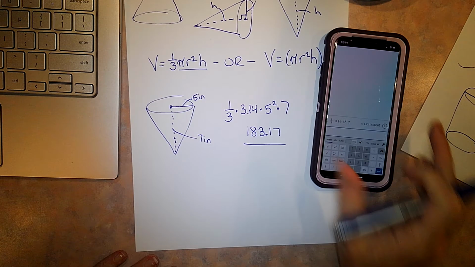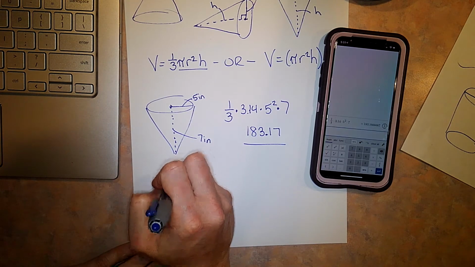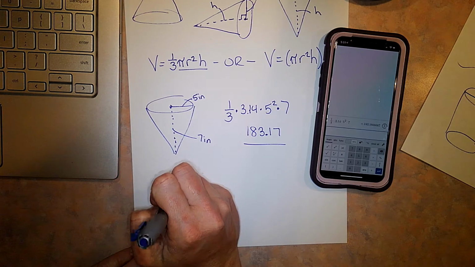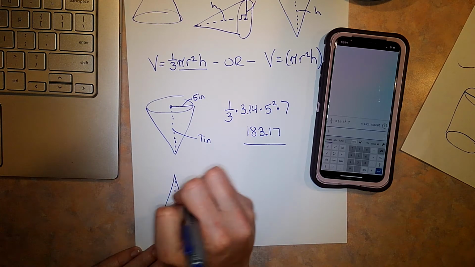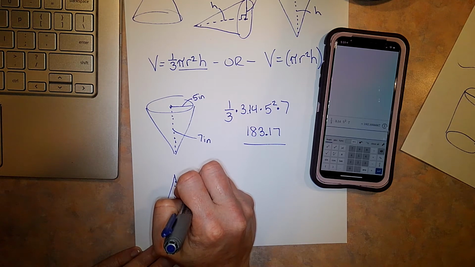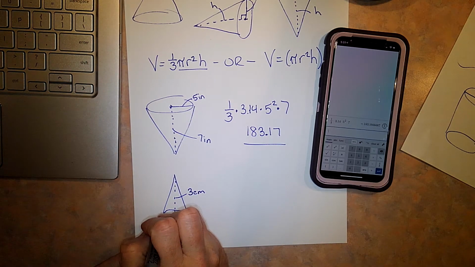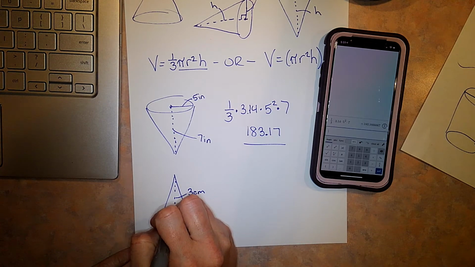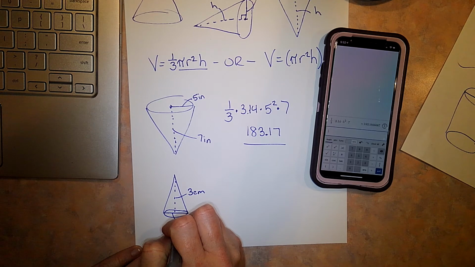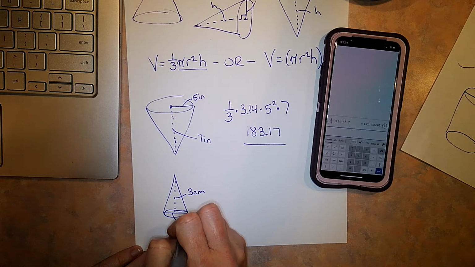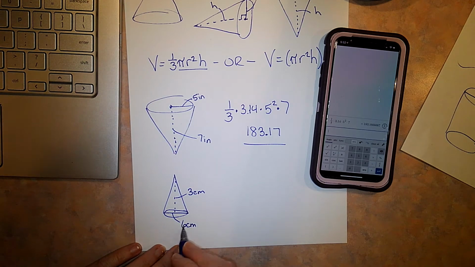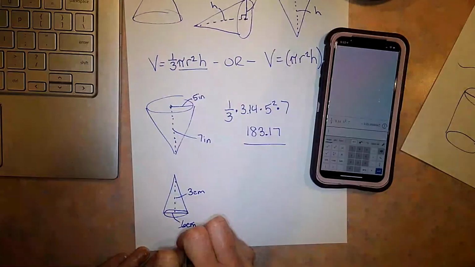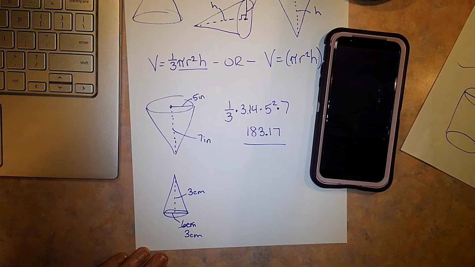So let's do one more example. Give you a birthday hat example. Here's our height. We're going to say our height is 3 centimeters. And this time, instead of giving us a radius, they're going to give us a diameter. And they're going to tell you that diameter is, let's go 6 centimeters. So what do I have to do to that 6? Because I've got the whole distance across. I need to cut it in half and go to 3.